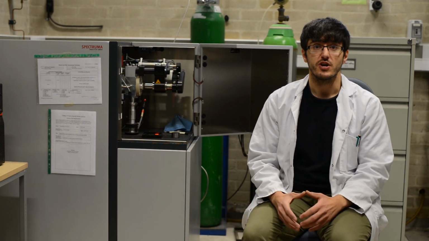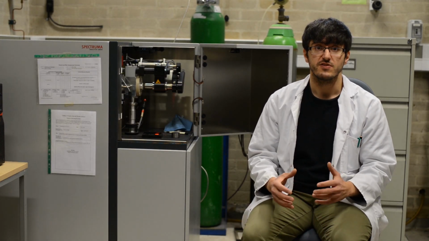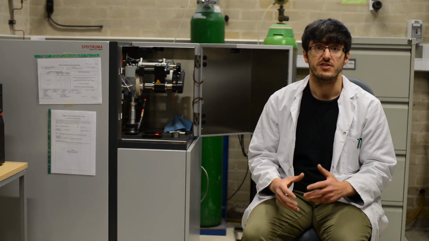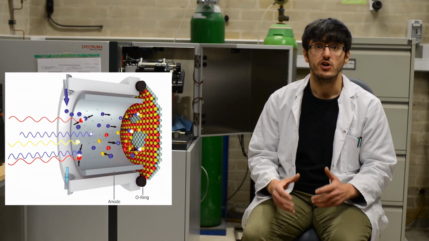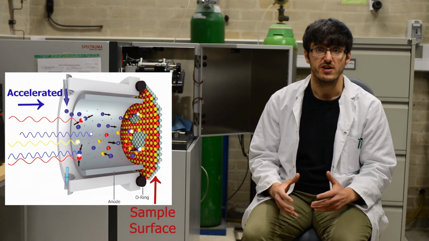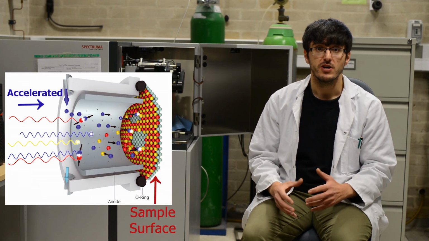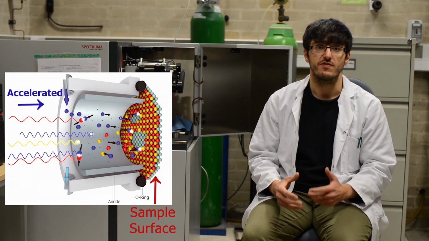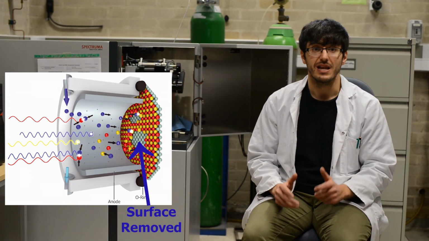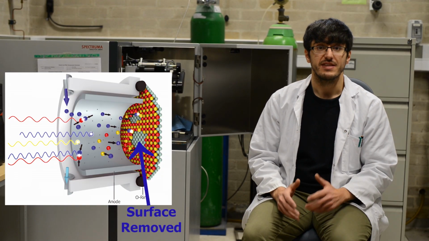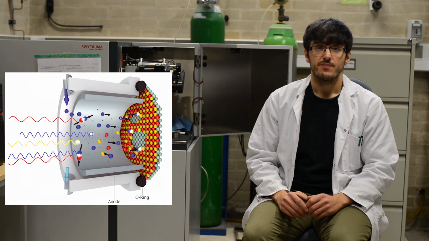When the power is switched on, the ionization of the argon gas forms a glow discharge plasma inside the sealed chamber containing the samples. Once the plasma forms, the argon ions are accelerated towards the sample surface, and this bombardment causes fine removal or etching of the sample. Over time, this removes the surface layer by layer, thereby allowing depth profiling of the samples.